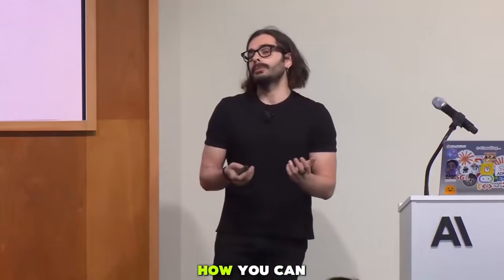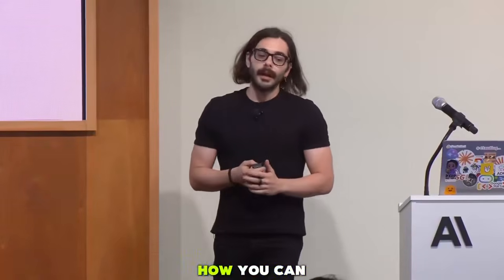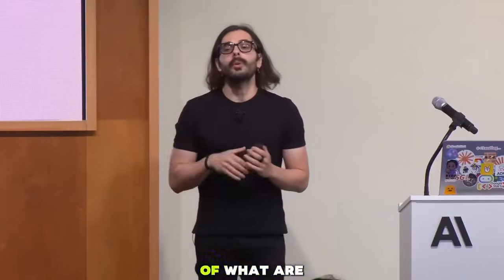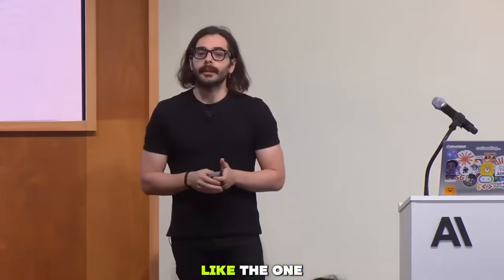So how can you do that? How can you have a clear picture of what are the components on Google Cloud that you need to use in order to deploy a very simple application like the one that I showed you today?